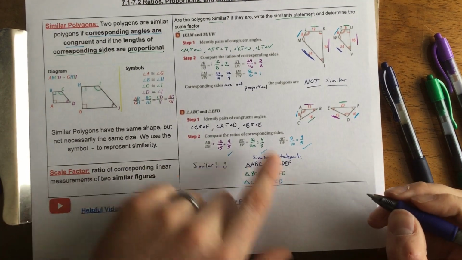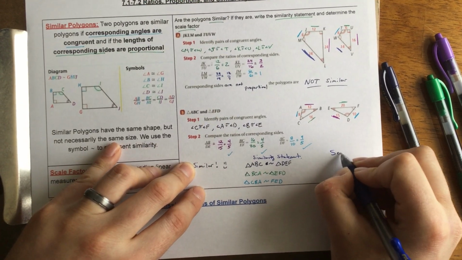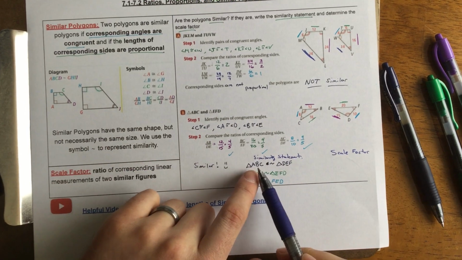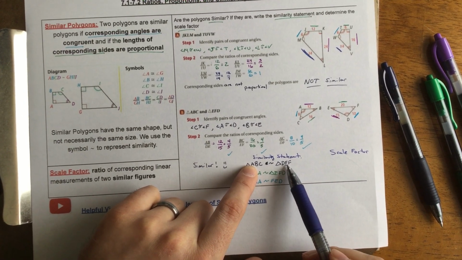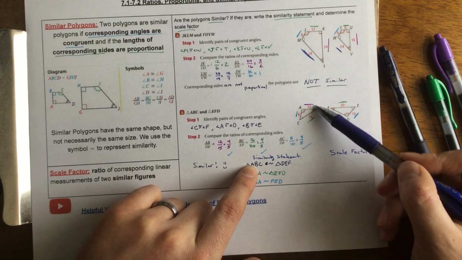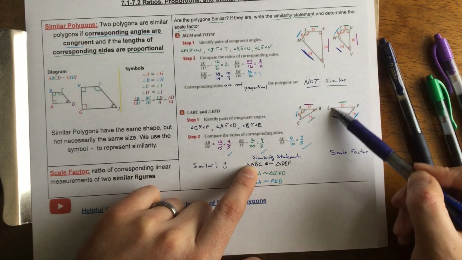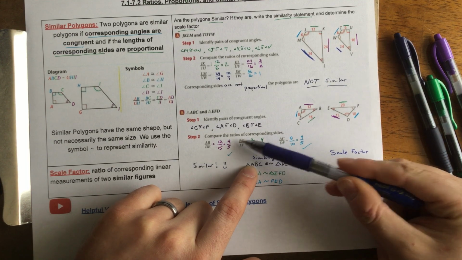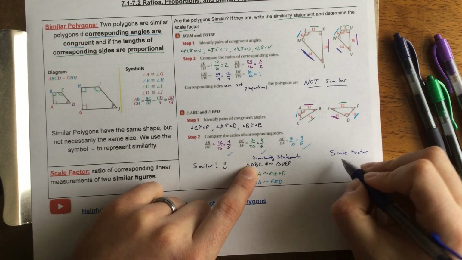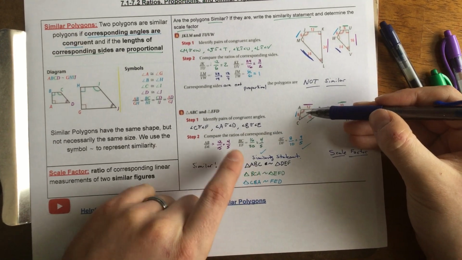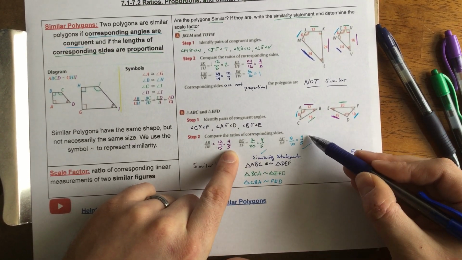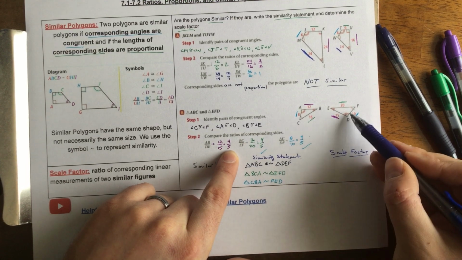Okay, so the last part, our scale factor. If I'm going from ABC to DEF, that's going from this figure to this figure, left to right. I was doing that already with my corresponding sides, so my scale factor is going to be pretty quick here. The numerators were our left figure and the denominators were the right.